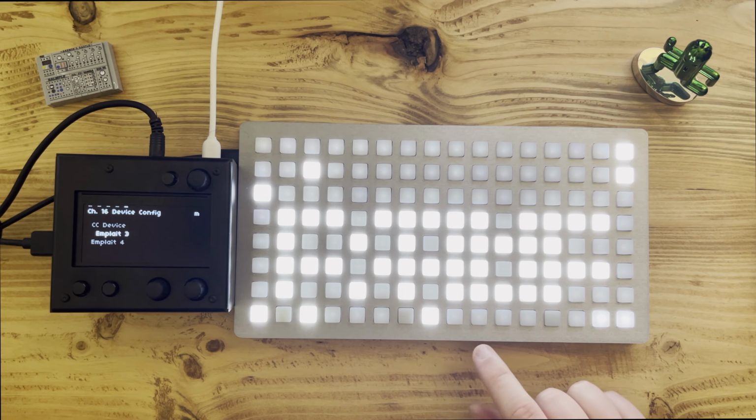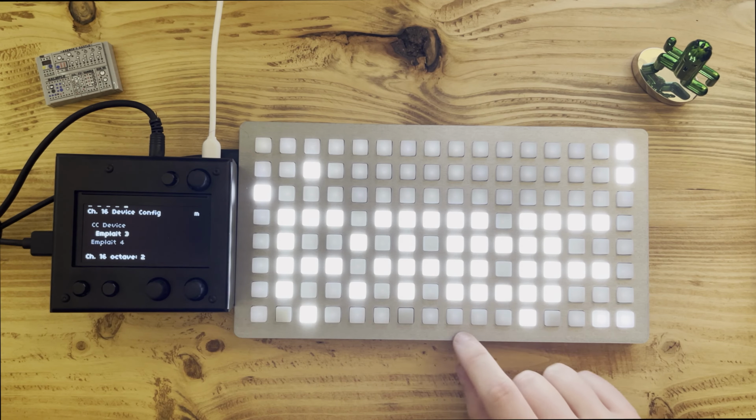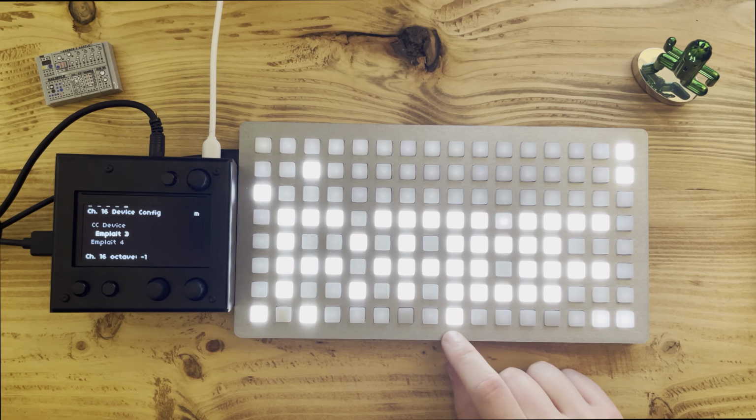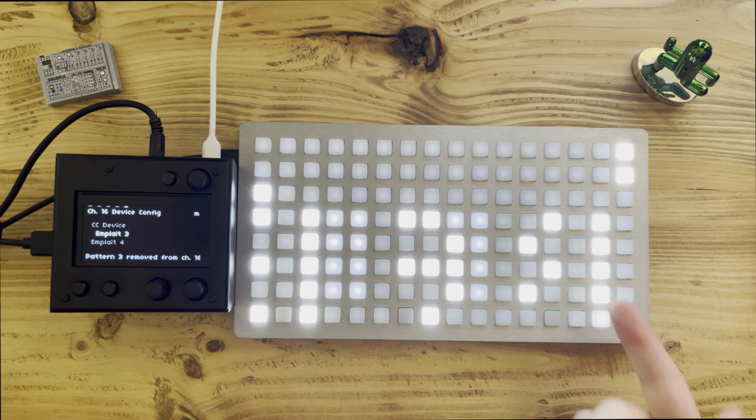Interesting. So on the channel page, we also have this octave fader here. So we can select the octave. Okay, good. We'll stick to our pattern that we created in the video for now.